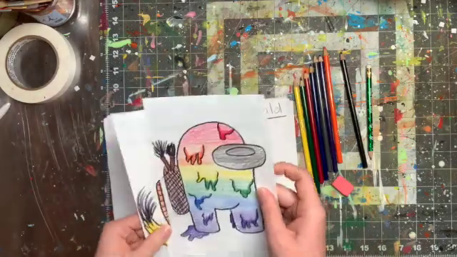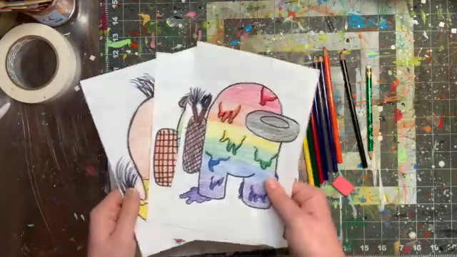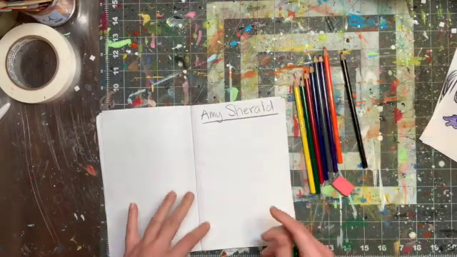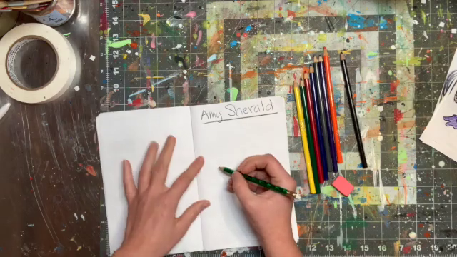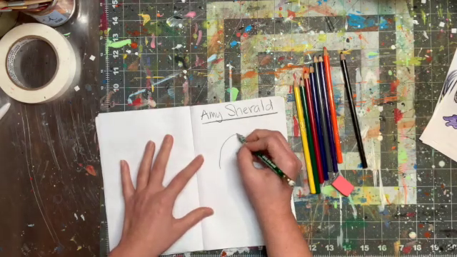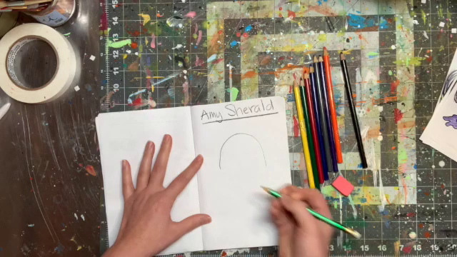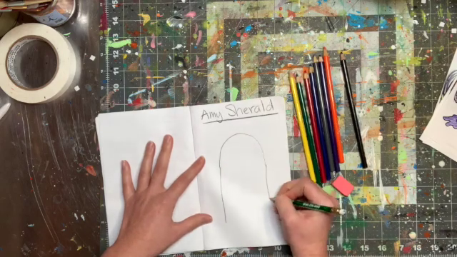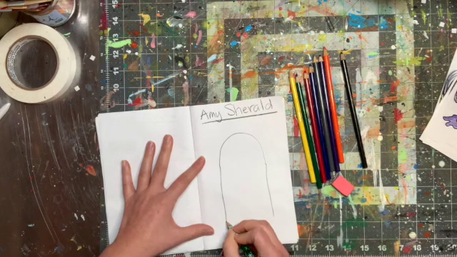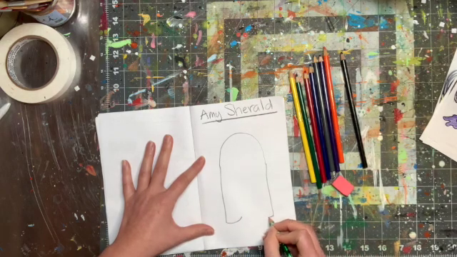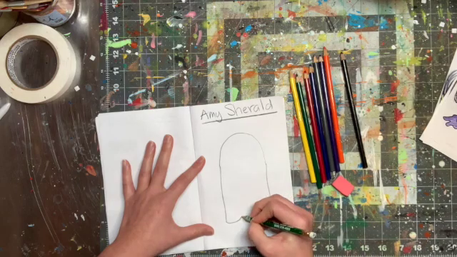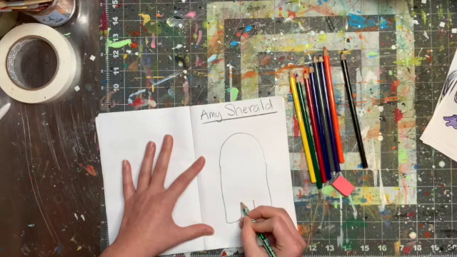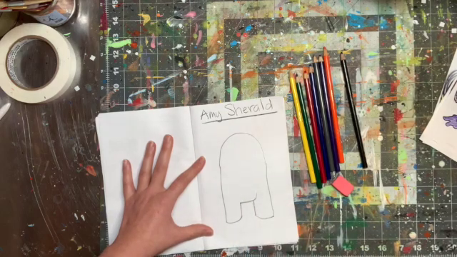So you guys are going to be creating an Among Us character with different textures. So let me show you how to do that. First, let's draw a basic outline of our Among Us character. We're going to start with a curved line for the head. Then we're going to draw a vertical line going down, then a curved line in for a foot, a curved line in for a foot, vertical line up, and then we're going to connect these two with a curved line.